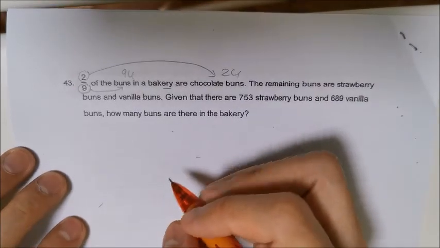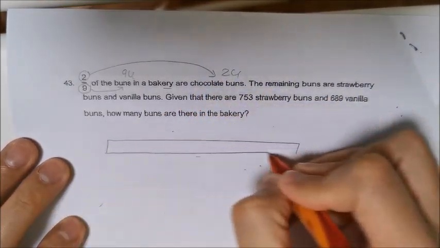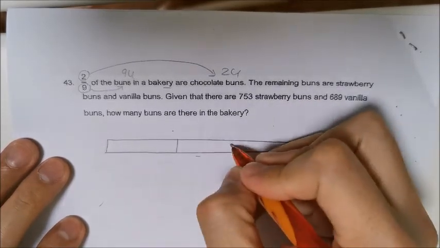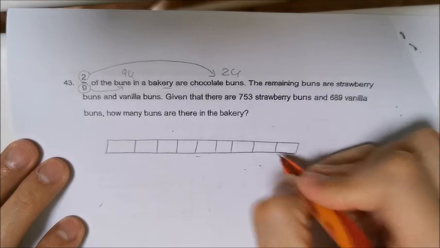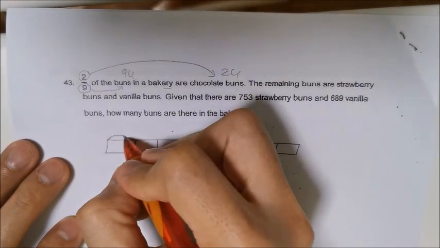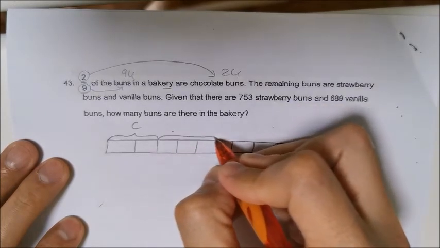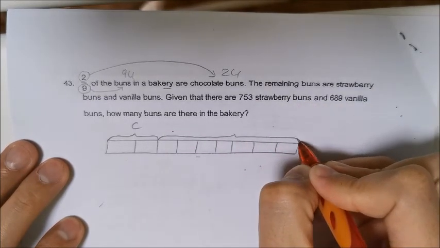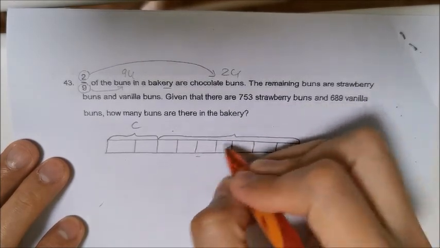So we can actually draw the model. So in all, there are 9 units. Okay, and we know that 2 units are chocolate. Okay, and the rest, I do not know how many units are there, but I know that altogether there are 7 units.